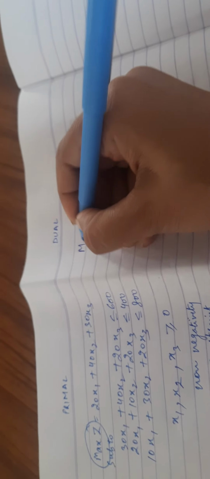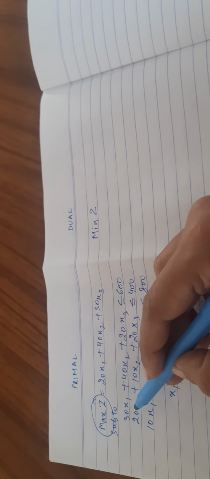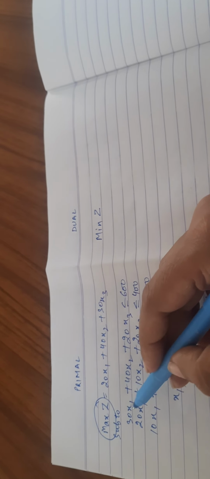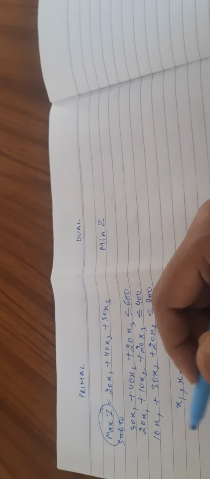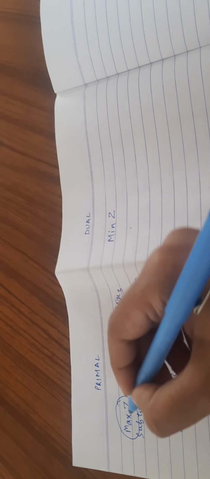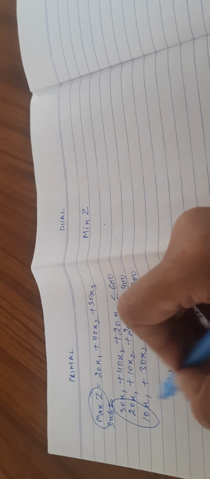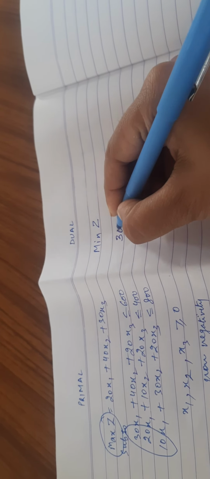What I'll do is, in case of a dual, the maximization case becomes the minimization case. So I'll write minimize z. In case of dual, what happens is that all your constraints become your variables, and your variables become your constraints. So now I would write it in this way. This is how I do it. Instead of writing it horizontally, I'll write it vertically in case of a dual.